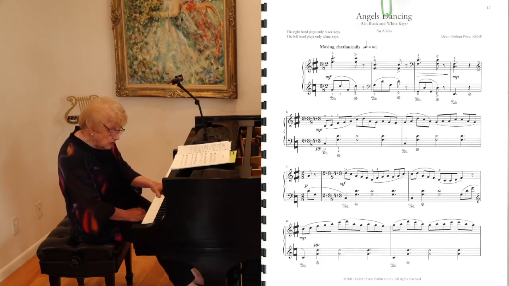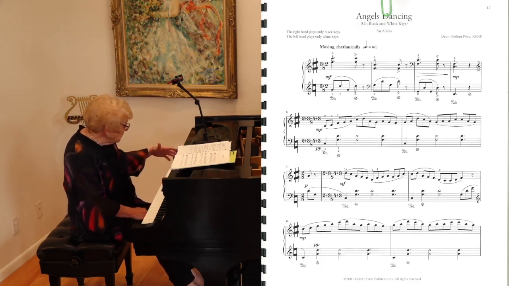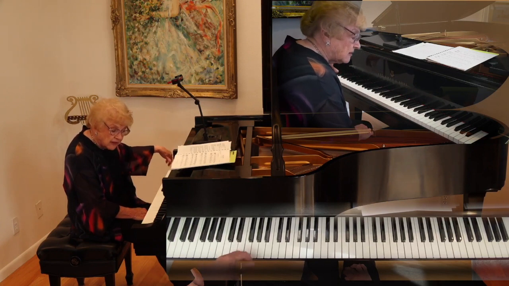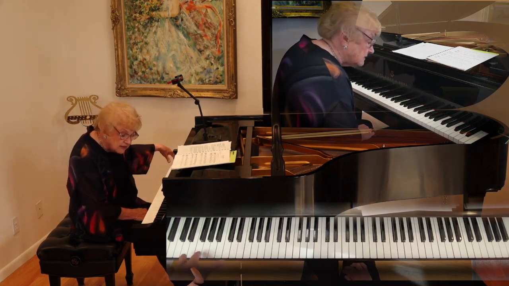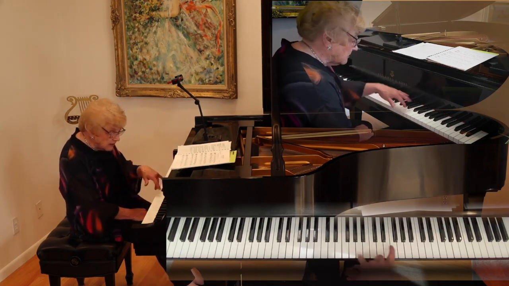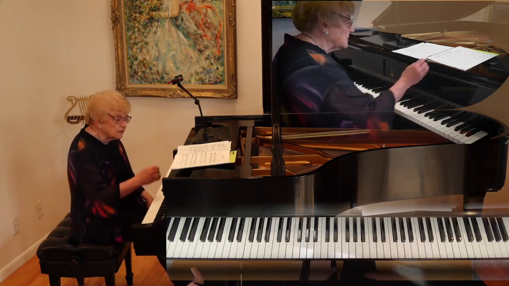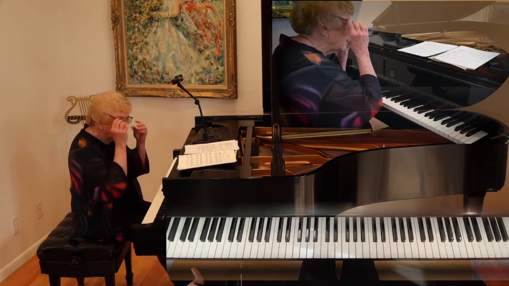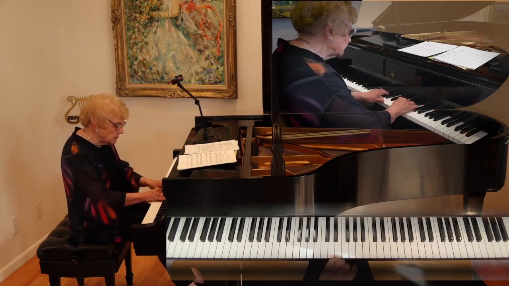And sometimes we do the inversions. You'll also hear some 5-finger scales in the white keys, and also full octave scales coming up white keys all the way. So, Angels Dancing on Black and White Keys.